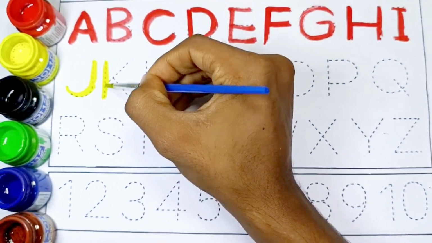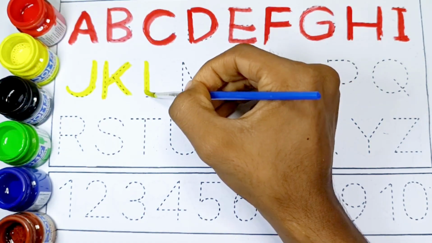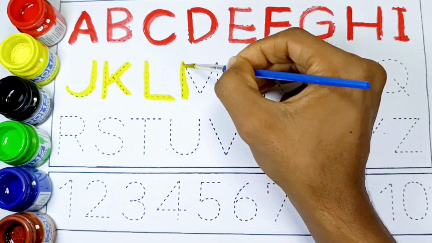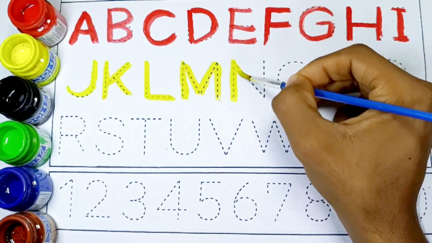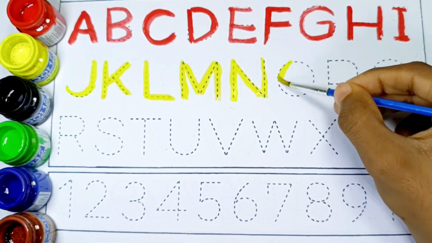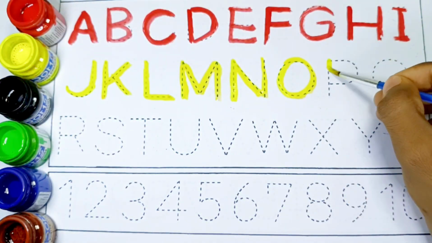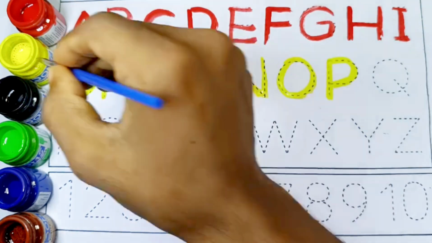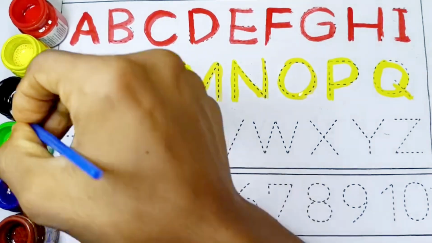J for joker, K for king, L for lion, M for moon, N for nose, O for octopus, P for parrot, Q for queen. Now you draw R and use black color.